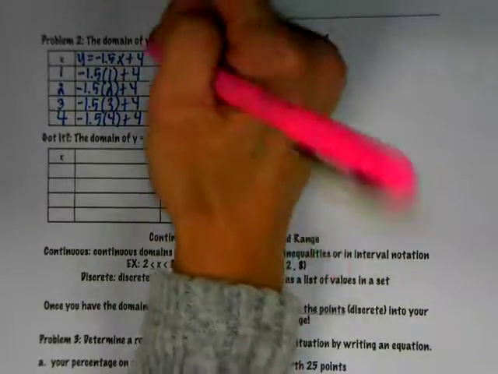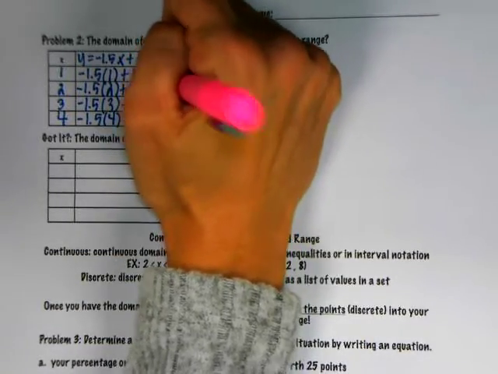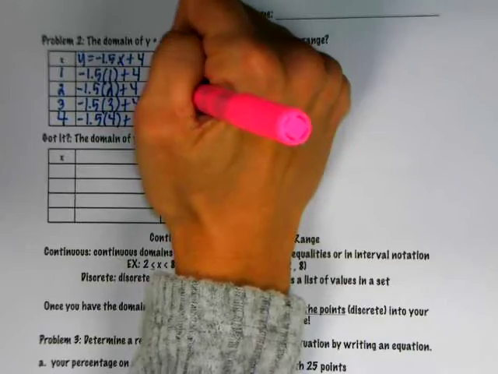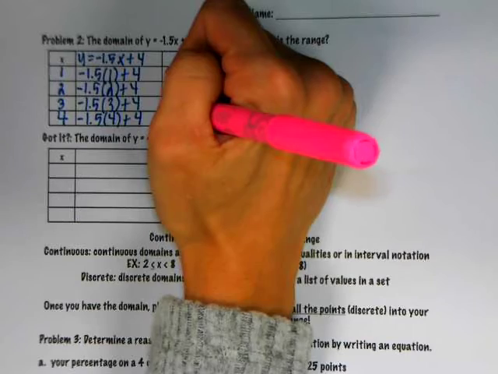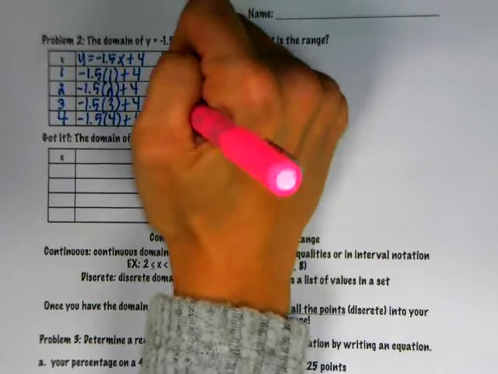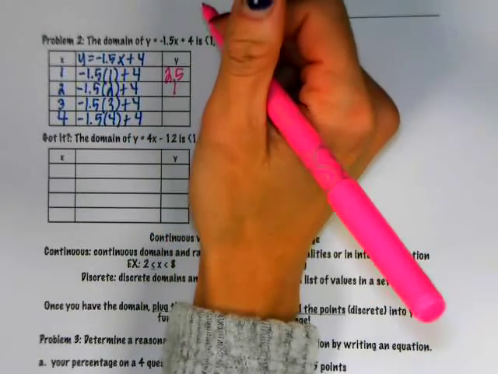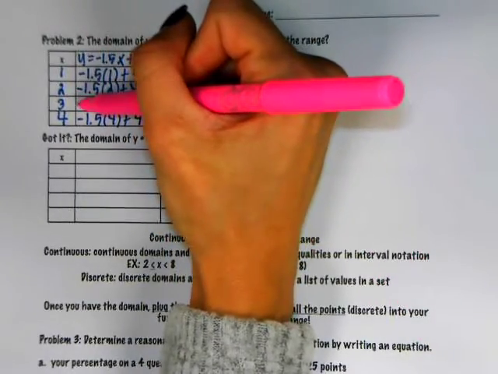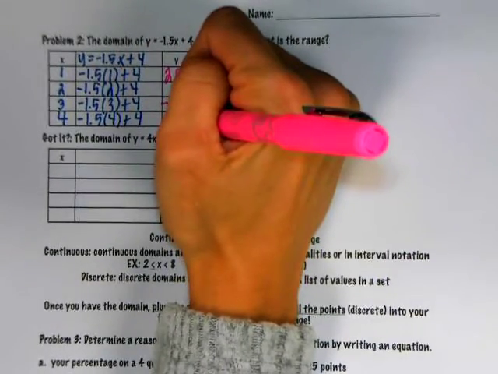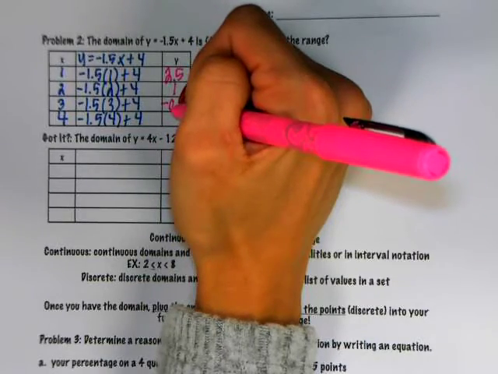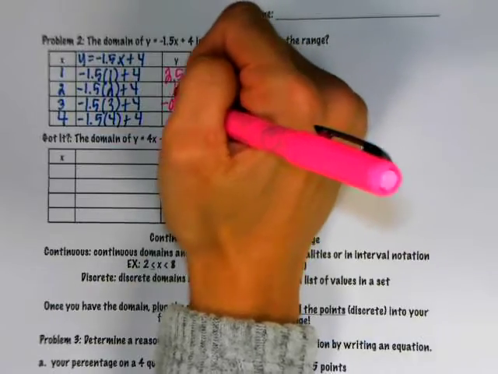Okay, what do we get when you plug in 1? 2.5. Okay, and then 2. 1. Okay, 3. Negative 0.5, and then negative 2, right?